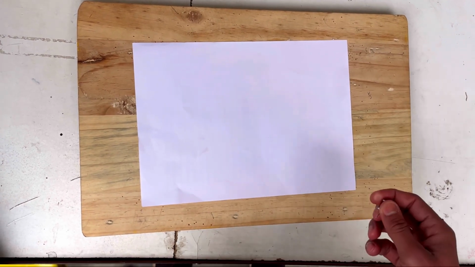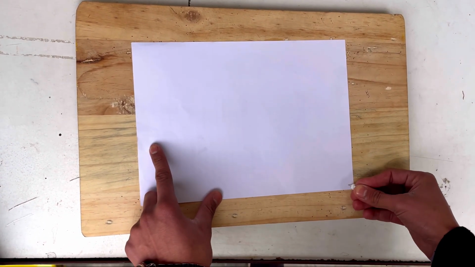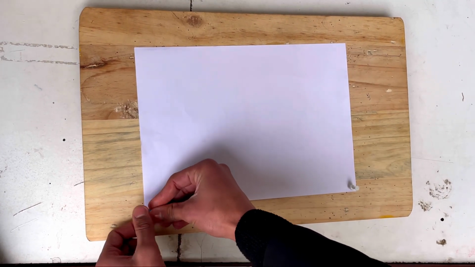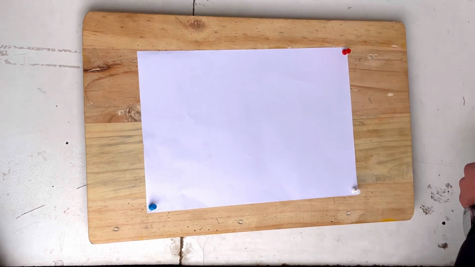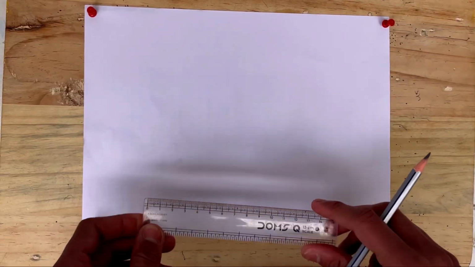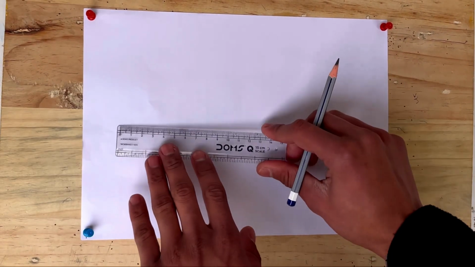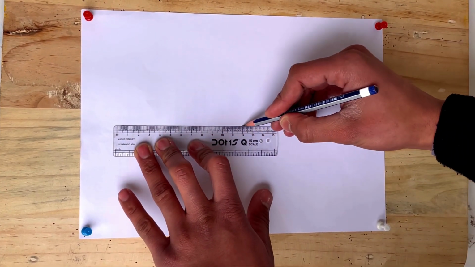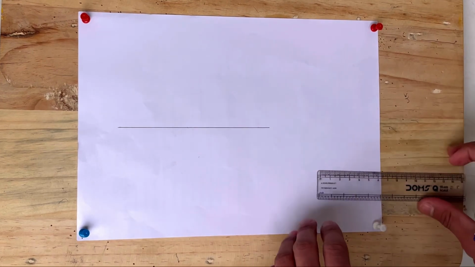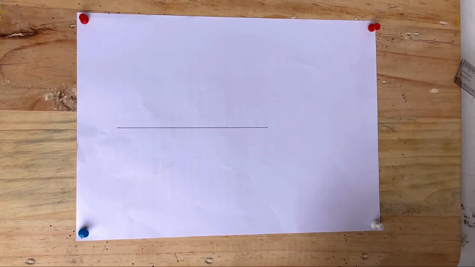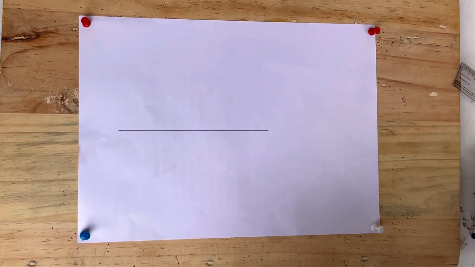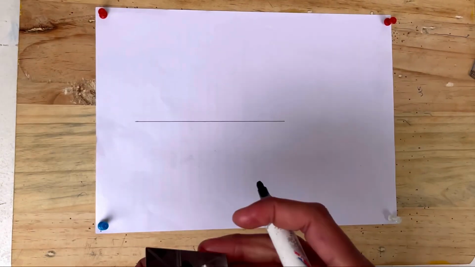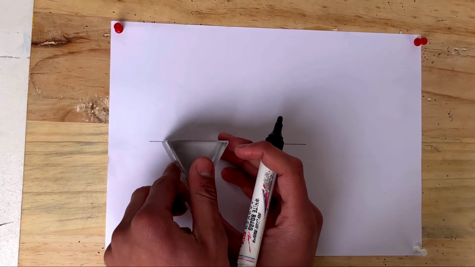With the help of pins, we have to fix this white sheet on the drawing board like this. We have to fix. So our next step is that we have to draw a line with the help of scale like this. We have to draw a line segment. Then our next step is to mark one side of the prism with the help of a marker. Like this we have to mark one side of the prism and place the prism like this.